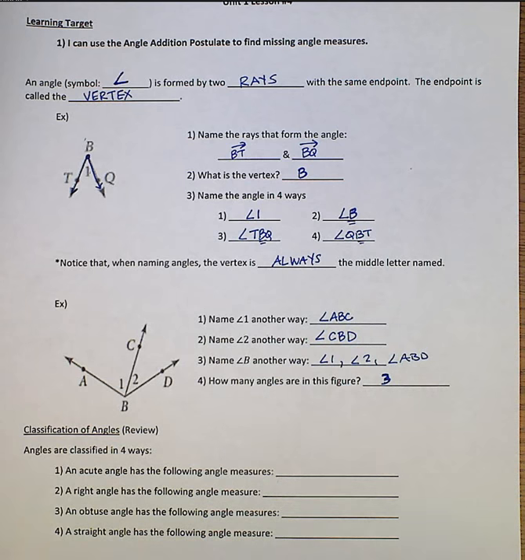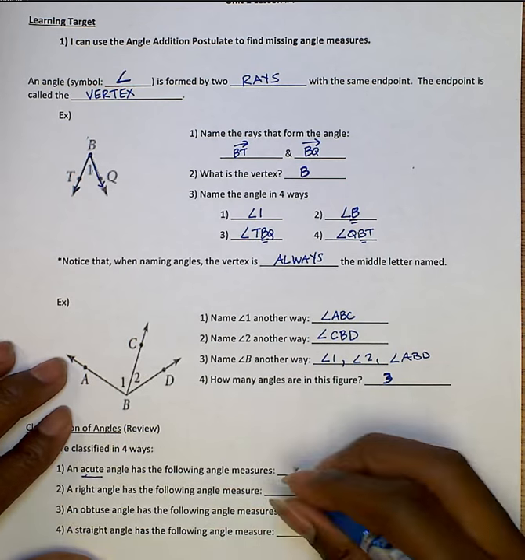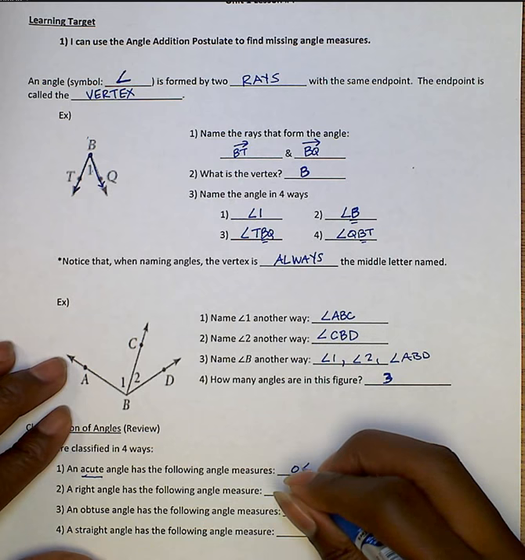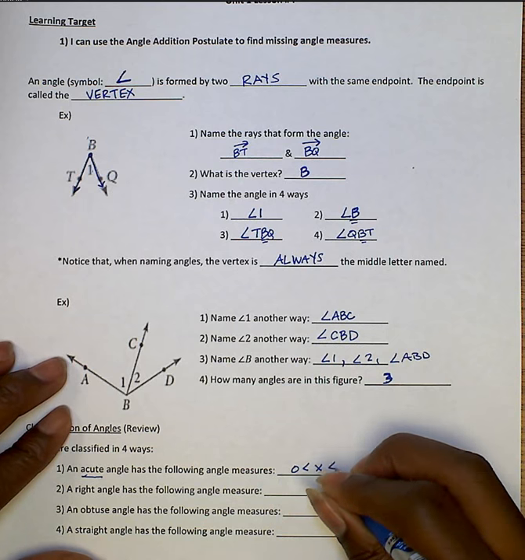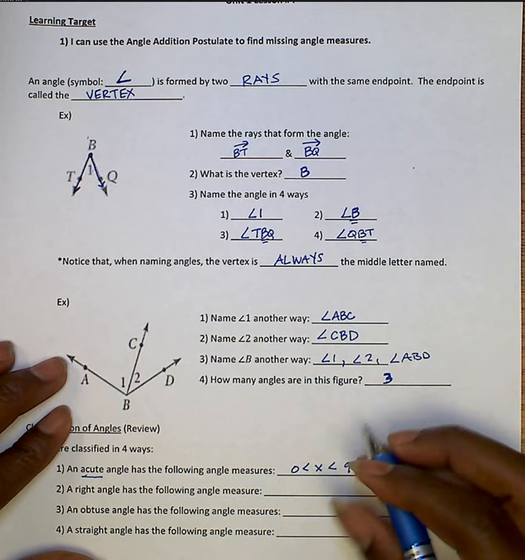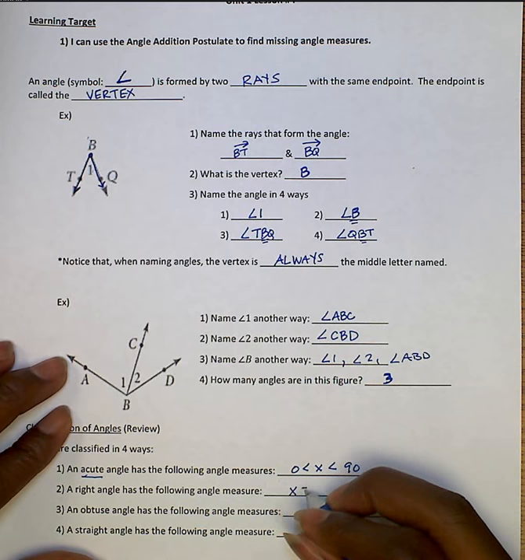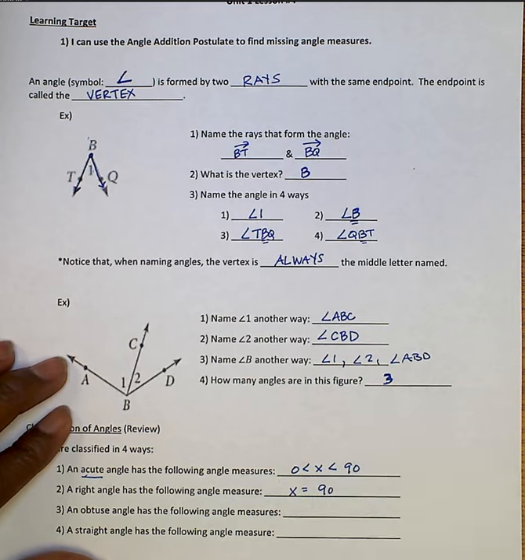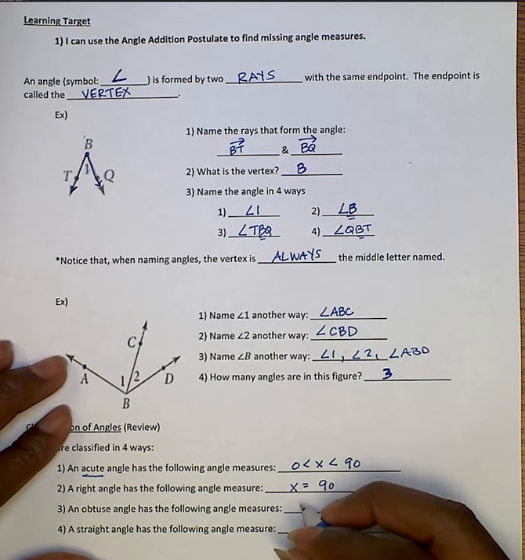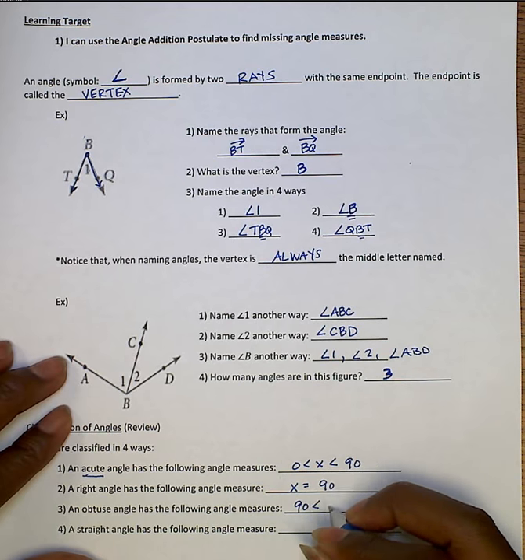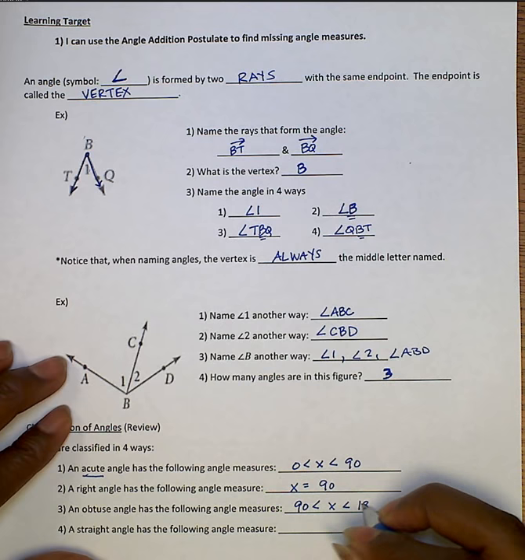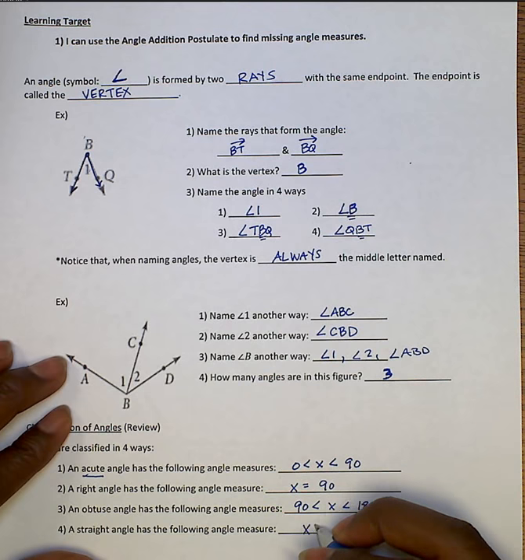Classifying angles. This should be a review for you guys. An acute angle has the following measures. Acute, for us, should mean that it is greater than 0 and less than 90 degrees. A right angle means the angle measure would be equal to 90 degrees. An obtuse angle would be greater than 90 but less than 180, and a straight angle is 180 degrees.